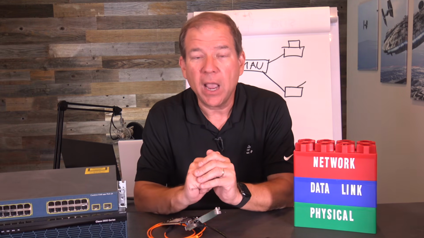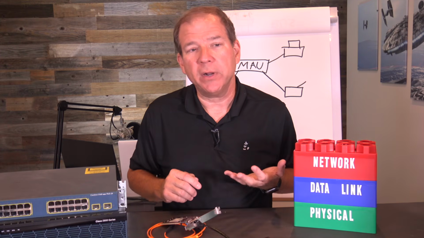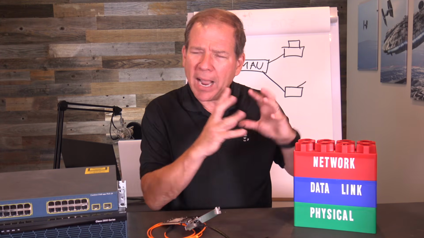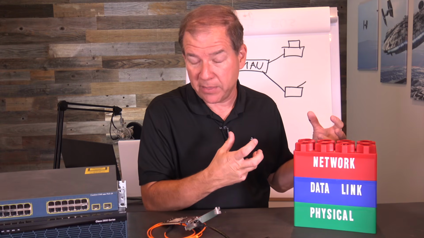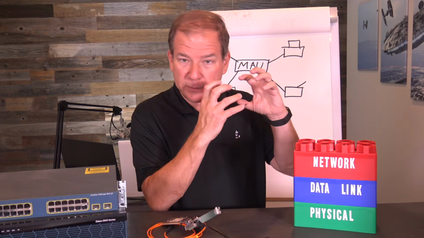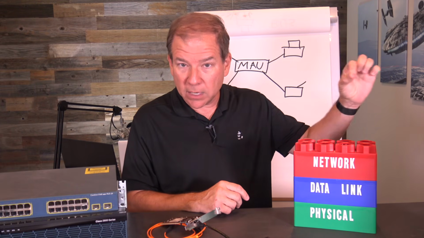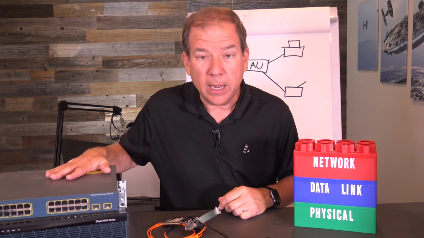So if a packet comes in, remember packet at layer 3, if a packet comes into that router and it's destined for a particular IP address, the router can say, let's see, do I have a network in my IP routing table that would contain that IP address? If I do, I know to send this packet to the next hop router identified in my IP routing table. That's one of the things happening here at the network layer.